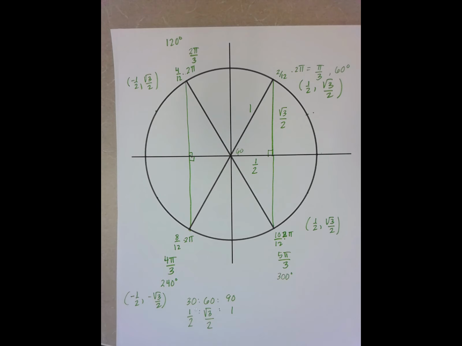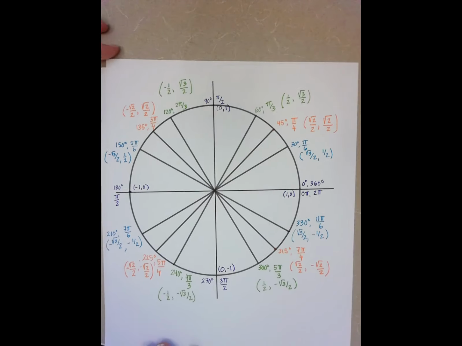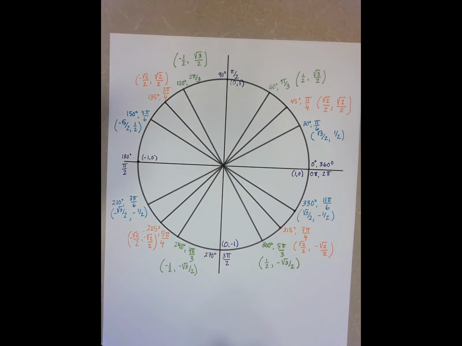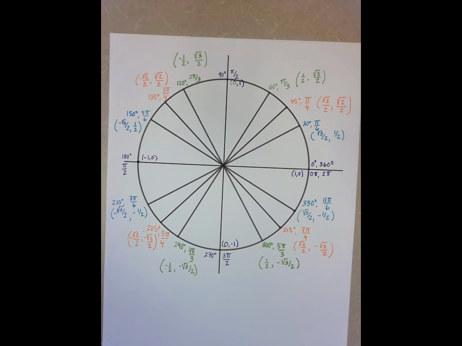Now, the nice thing about this is that right now we've sort of built this up piece by piece. But if we wanted to put it all together on one page, it would actually turn out to look like this. And I've done them in different colors so that we can very clearly see. My purples are my 90-degree rotations.